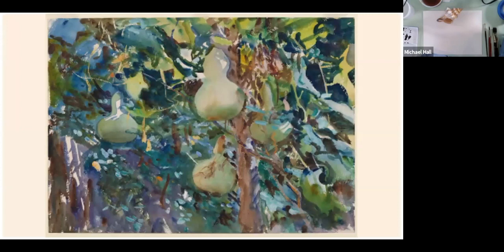Here's a painting he did of gourds, which is much more dense than a lot of his watercolors, especially. And there's a combination of opaque watercolor in here and transparent watercolor, but preserving the shapes of the gourds, going for the patterning that's happening with the leaves and the light coming through, is what really makes this a dynamic picture.